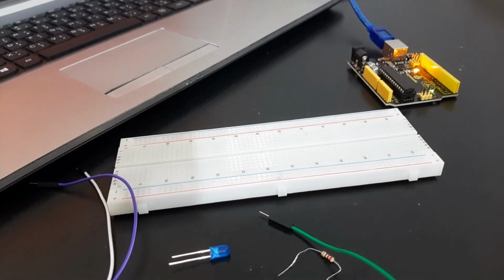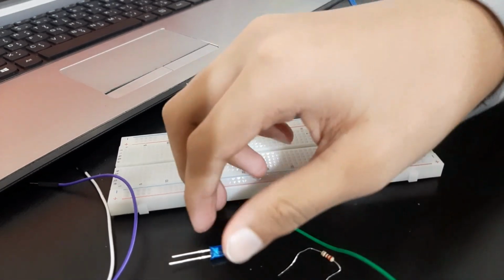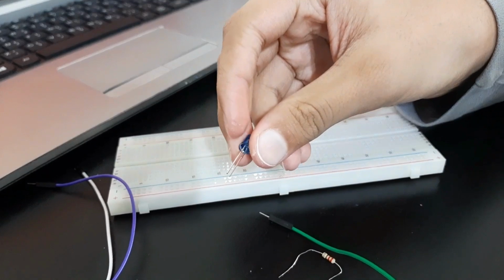Hello and welcome. Today I am going to show you how to control an LED with an Arduino.